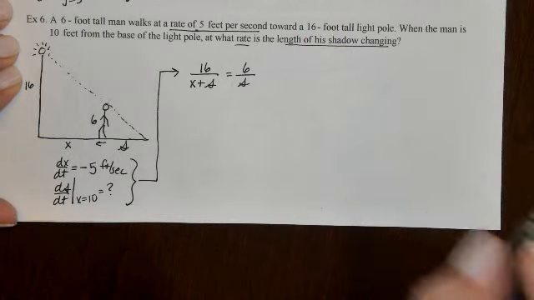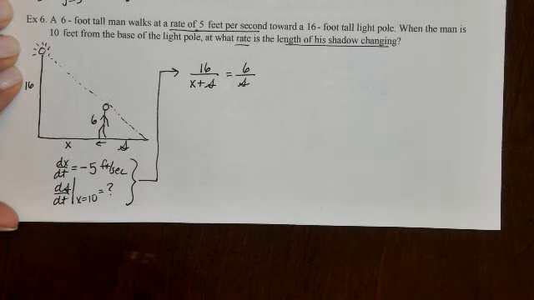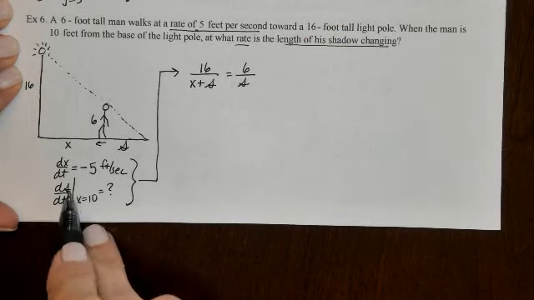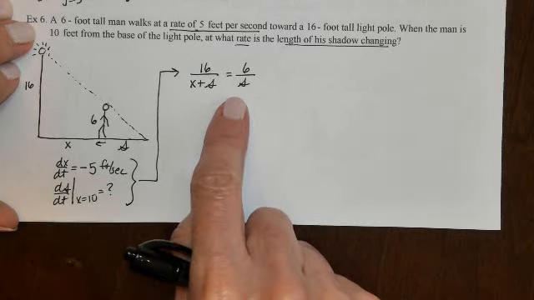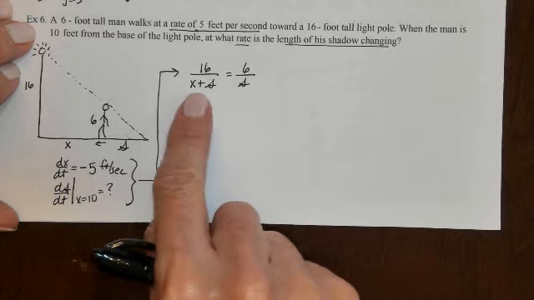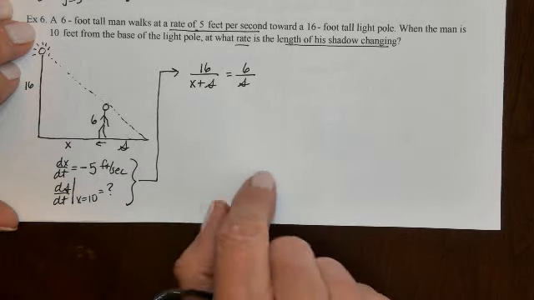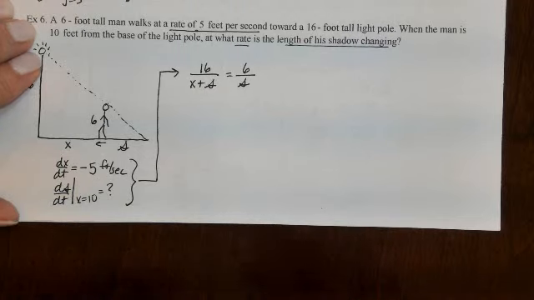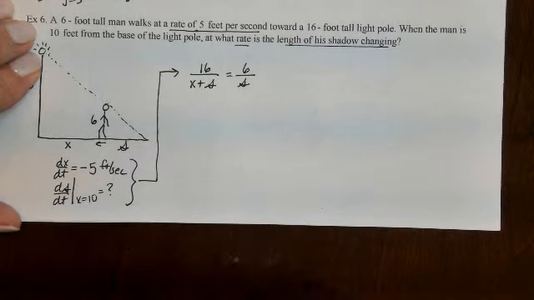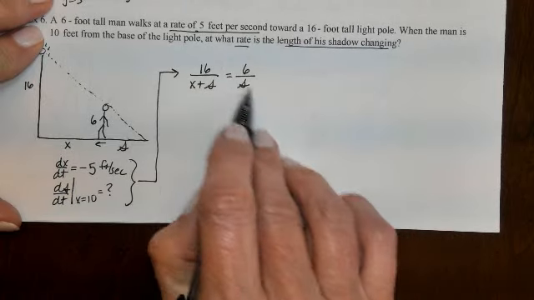So you set up a little proportion that gives you your equation that relates x and s. Before, I could go ahead right now and take the derivative, but I choose to simplify this and then take the derivative. I could take the derivative of both sides right now, it just would be a little more complicated. But I'm going to cross multiply here.